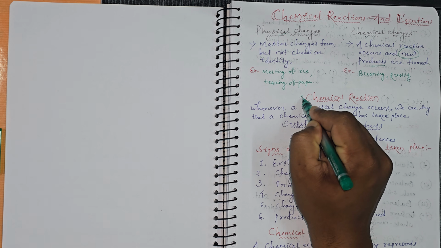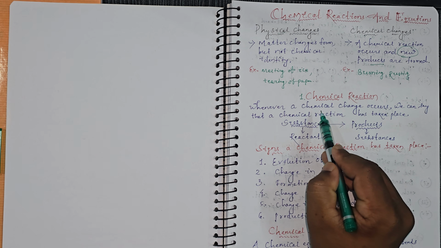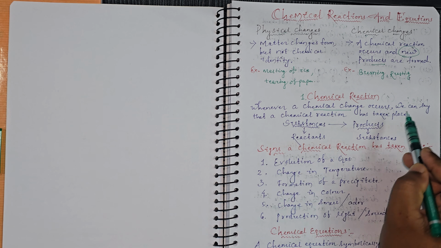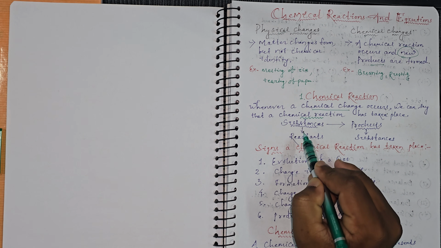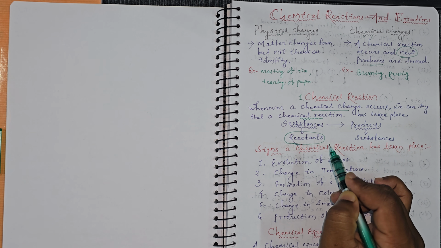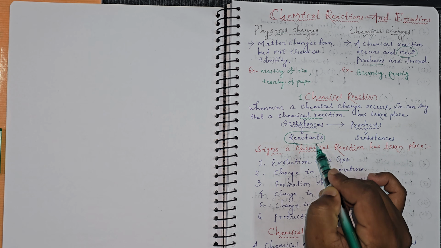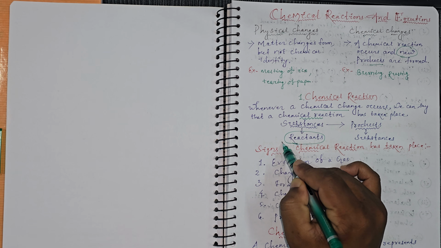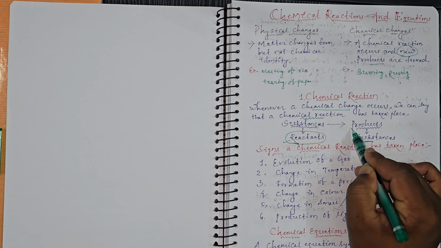Now coming to the first subtopic, chemical reaction. Chemical reaction means whenever a chemical change occurs, there must be a reaction taking place. That reaction is called a chemical reaction. Now, which substances take part in the chemical reaction? They are called reactants. The substances which are produced are called products.